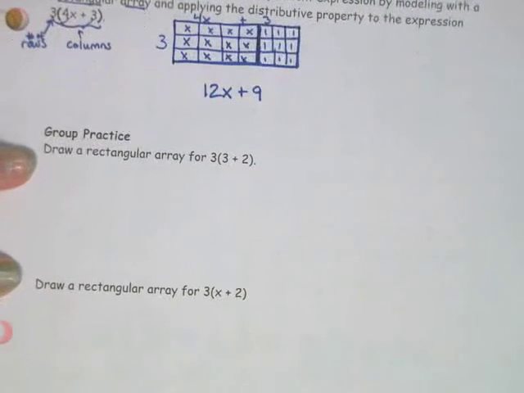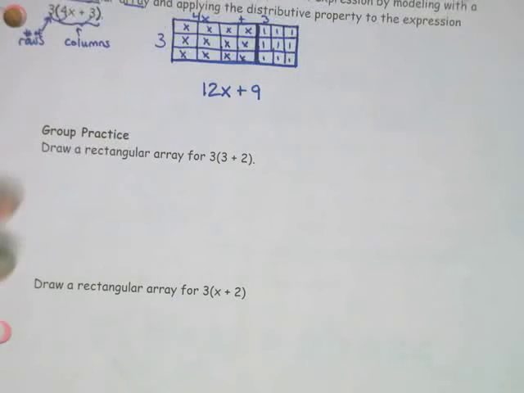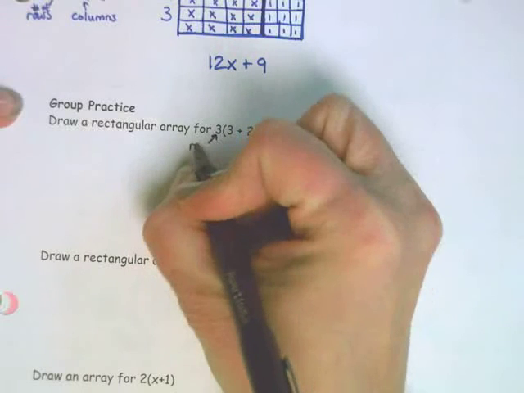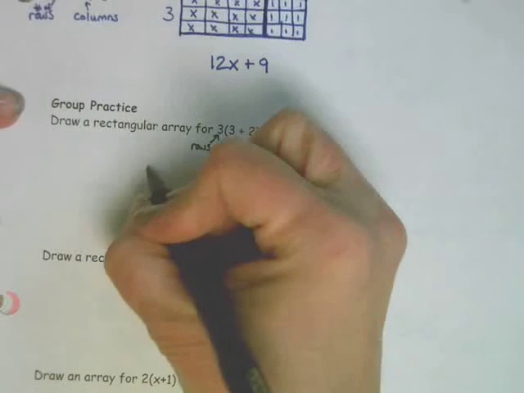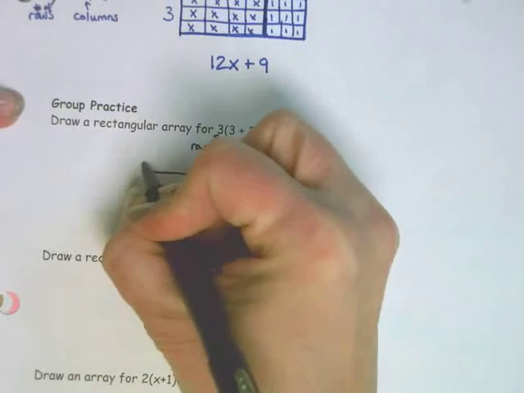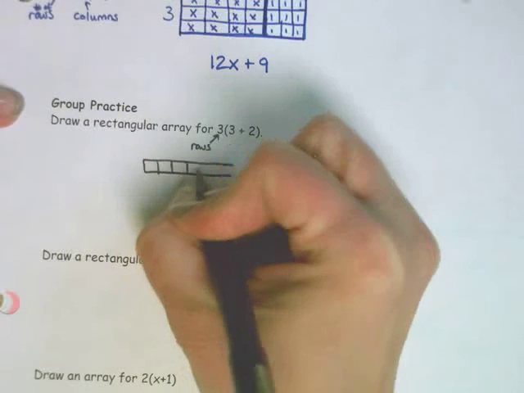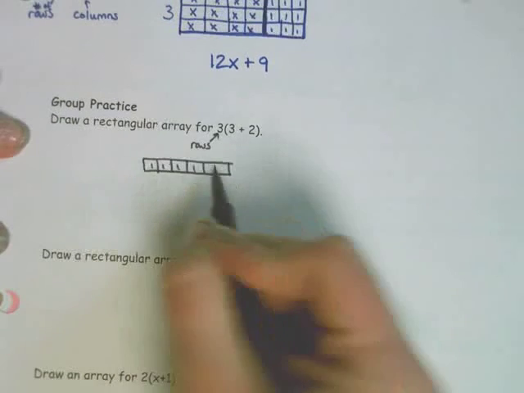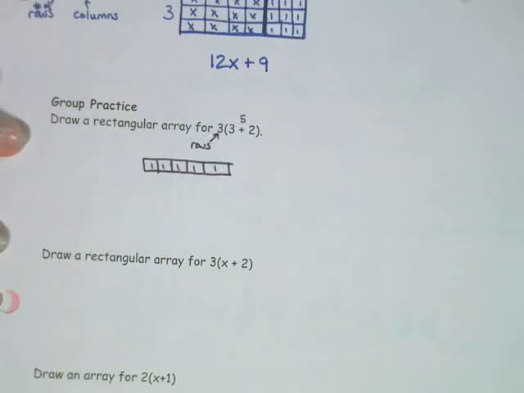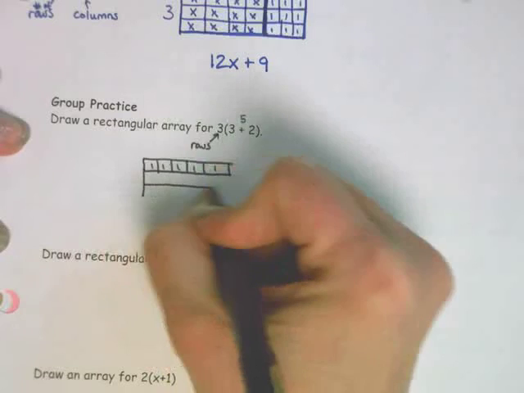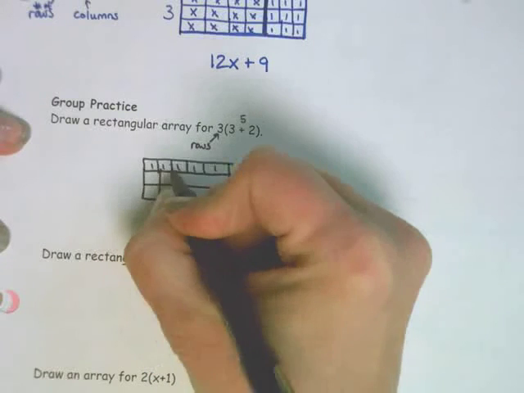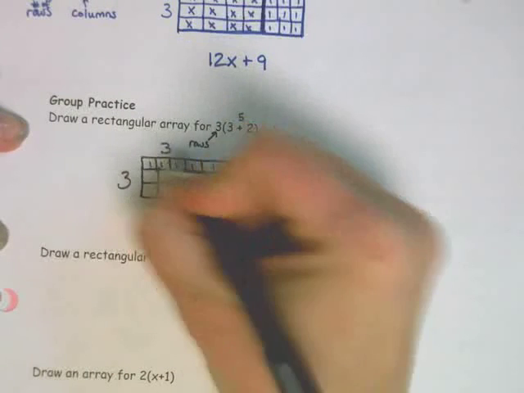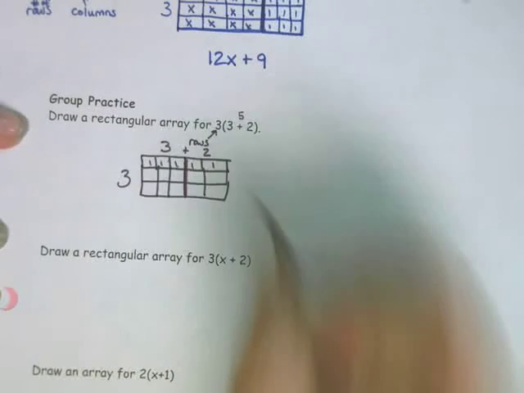Can you try and draw a rectangular array for 3 and then 3 plus 2? Okay, this one has no variables. So 3 rows, that's our number of rows, and each row is going to have 3 plus 2 in it. So if I made a 3 plus 2, 3 plus 2, 1, 2, 3, 4, 5. I made that a little too long at the end. Isn't that 3 plus 2? It's really just 5 in there, right? But I need 3 rows of it. So I want to have 2 more rows, and I can just extend my little dividing line down here. 3 rows of 3 plus 2.